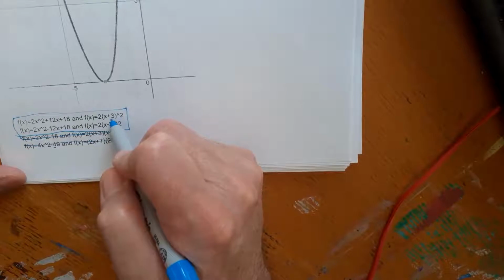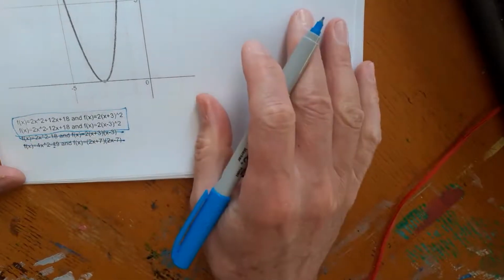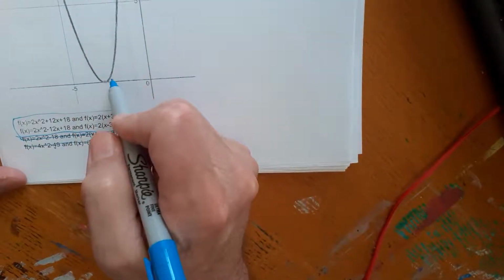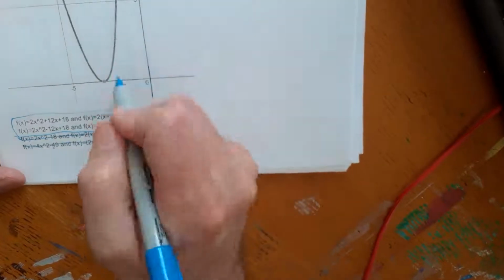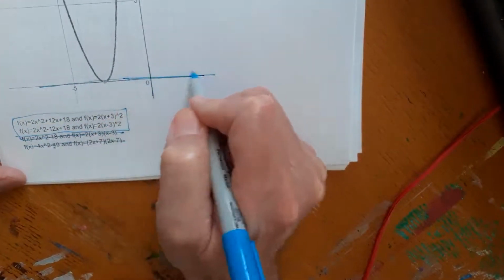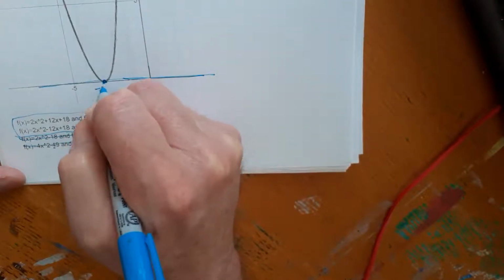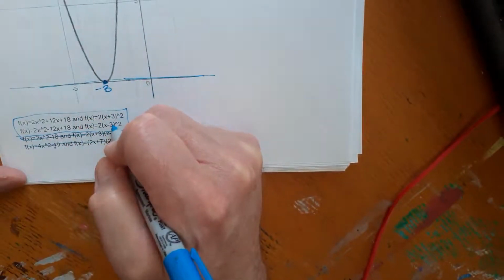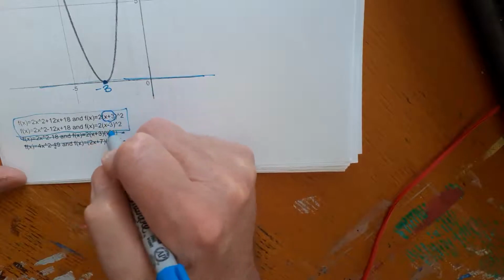We have x plus 3 squared. So let's look at this point here. This is 0. And this is the x-axis right here, you guys. So this thing is touching right here at minus 3. Whichever one has a root of minus 3. So does this have the root of minus 3 or this one?